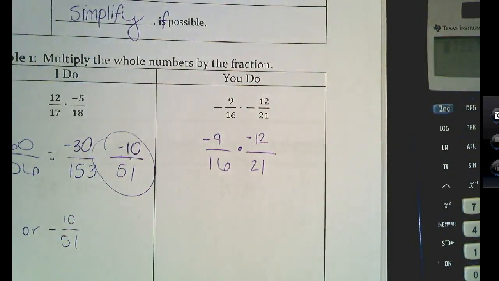On this question here, we can actually do something called cross-canceling. You remember cross-canceling from last year? Cross-canceling makes it a little bit easier to simplify our fraction.